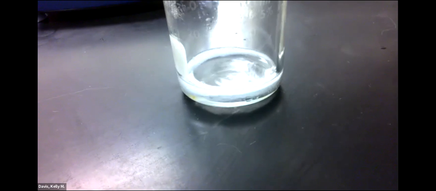Yep, it's definitely not all done because it's still bubbling. Let that go. See that magnesium sticks to the side there.